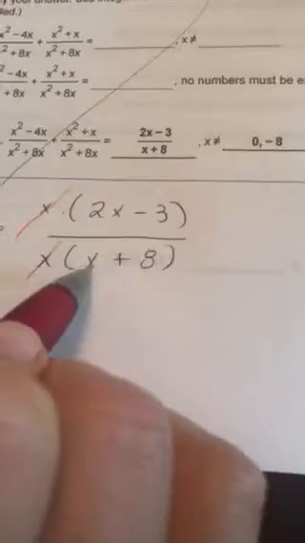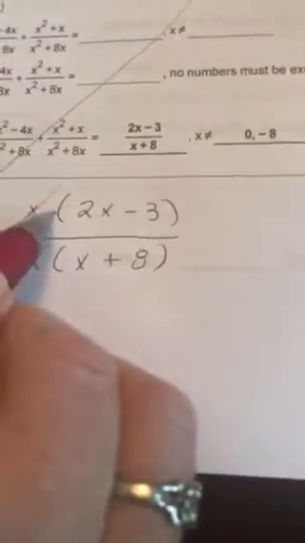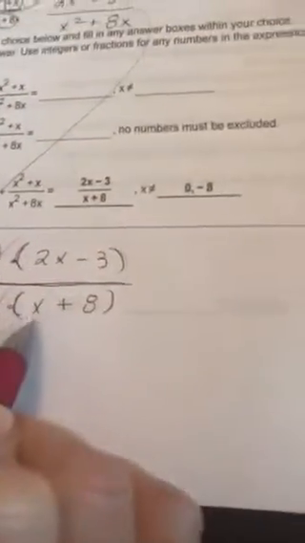So then what's going to happen is these are going to cancel. And you can only cancel. You cannot cancel anything here because there's a plus sign or a minus sign connected. You can only cancel if there's a multiplication sign or parentheses, which means multiplication. So that's why these can cancel, because of order of operations. And this would be my answer.